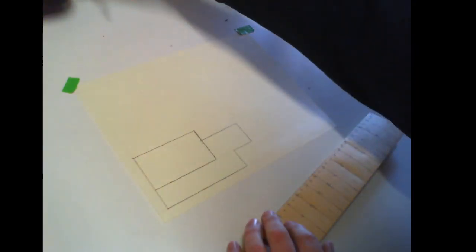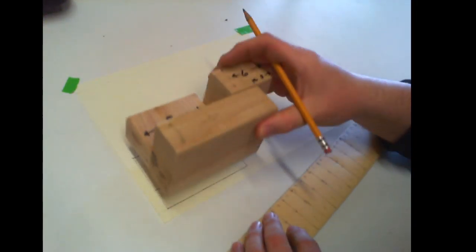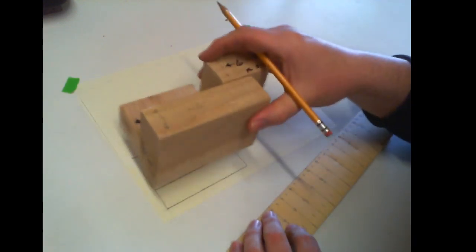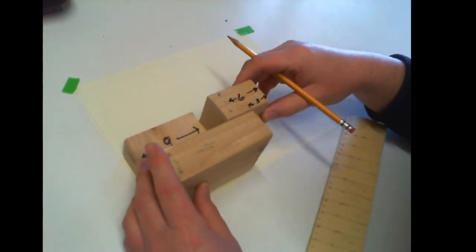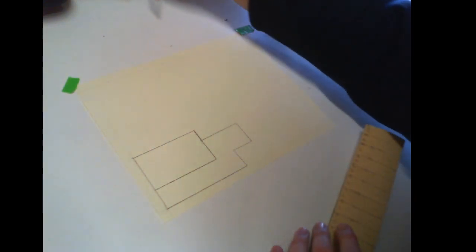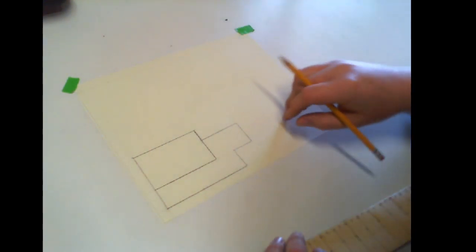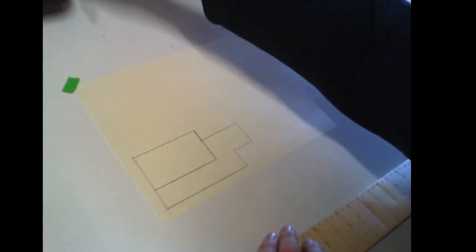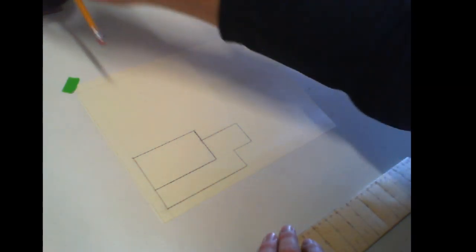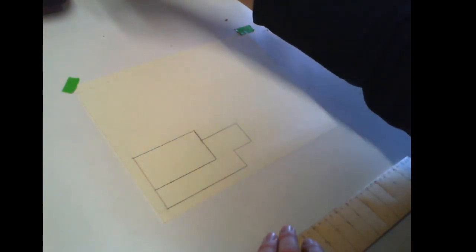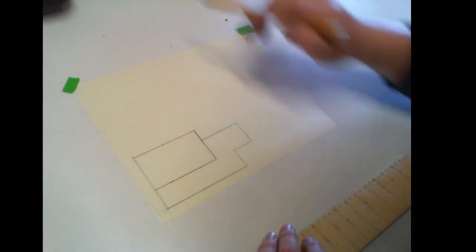Okay, so there we go. Now, let's go ahead and make this drawing. This one's going to be a little easier. It's more or less a box. I'm going to draw that full box, which is 6 by 9 with that little pop out.